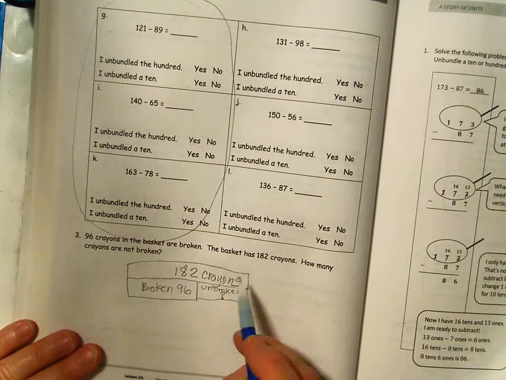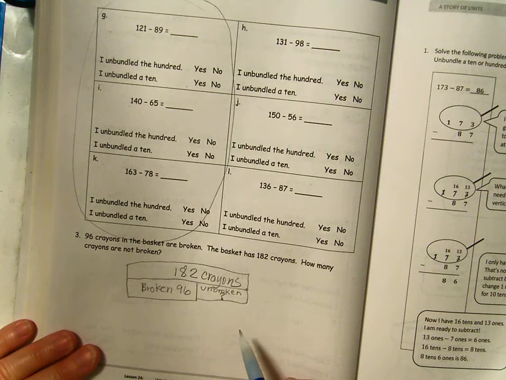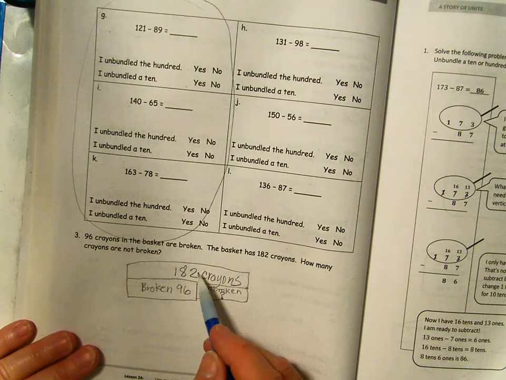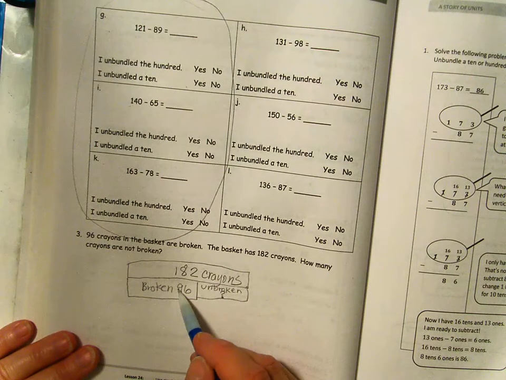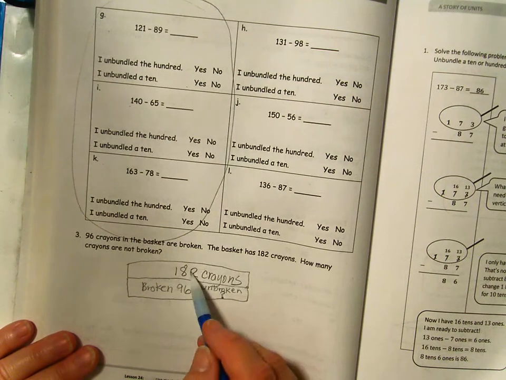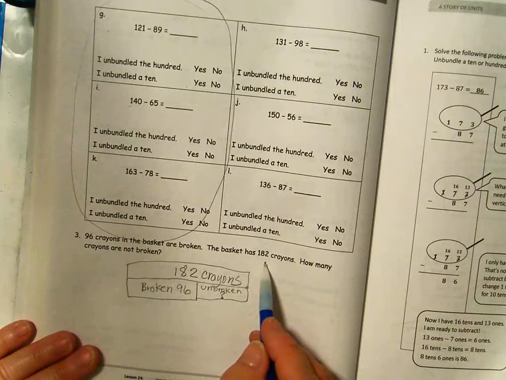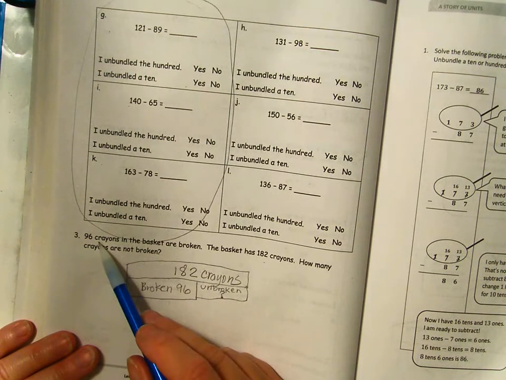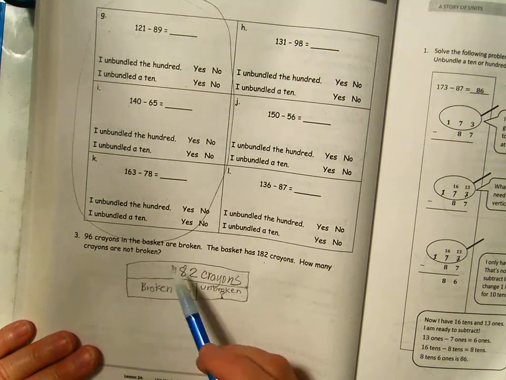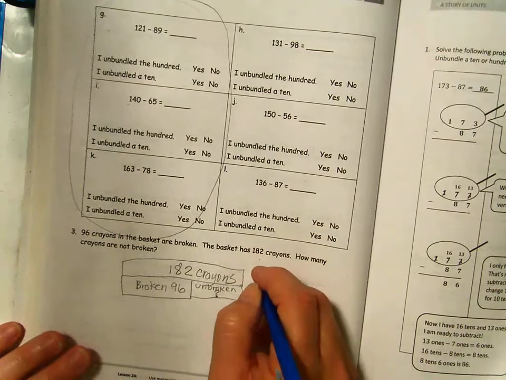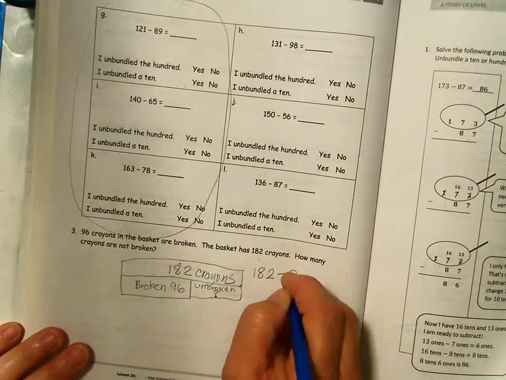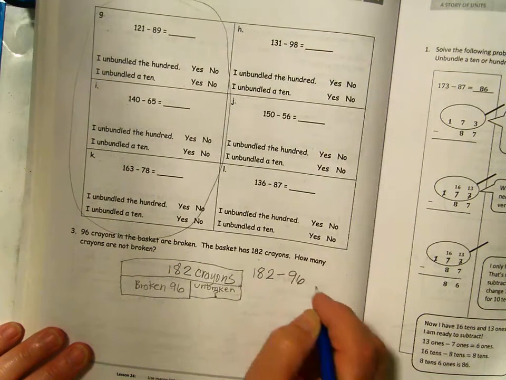So are we missing a whole or a part? We're missing a part. We have the whole and we have one part. If you have the total, the basket has 182 crayons, and we know one part, 96 are the broken ones. What we're going to do is subtract. So we are looking to say 182 minus 96.